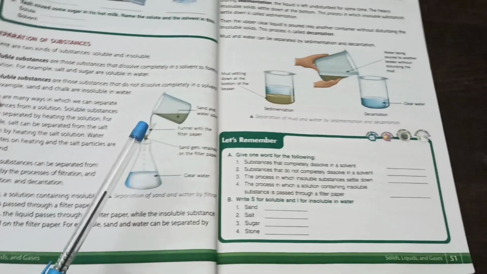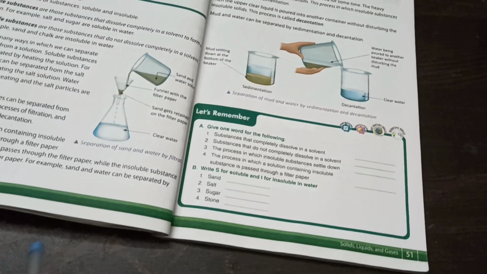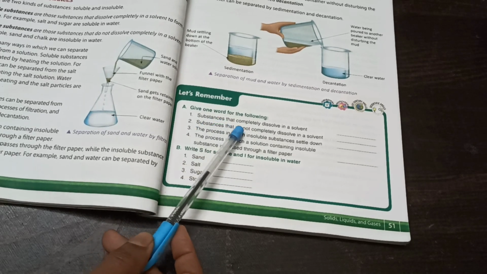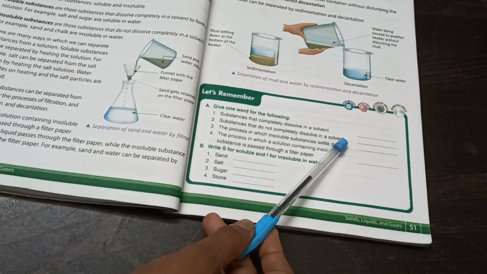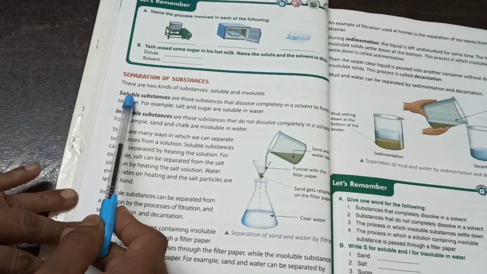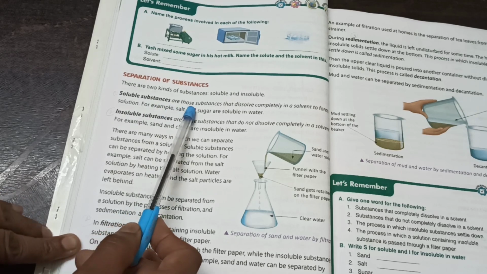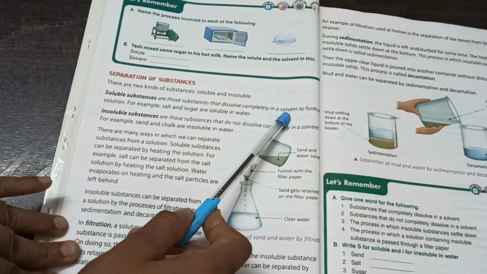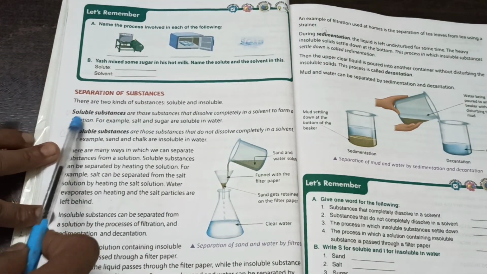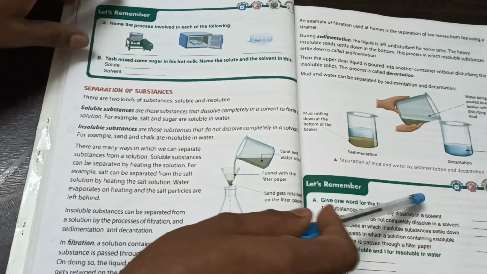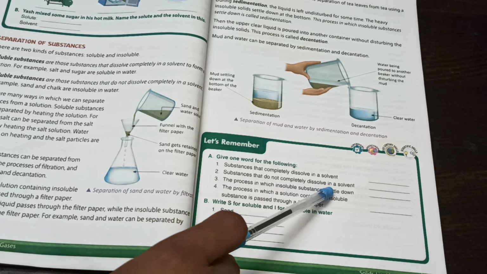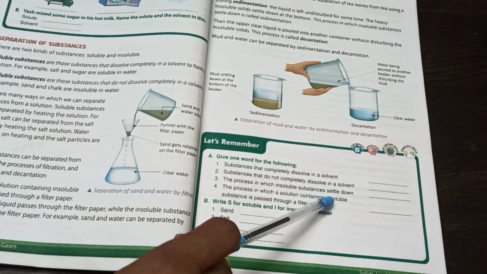Then next one, we are on page number 51. Let's remember, give one word for the following. Substances that completely dissolve in a solvent means what? Soluble substances are those substances that dissolve completely in a solvent to form a solution. For example, salt and sugar are soluble in water. So we write soluble substances. Second, substances that do not completely dissolve in a solvent mean insoluble substances.